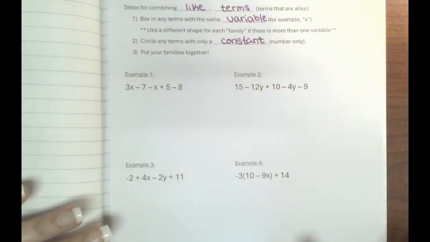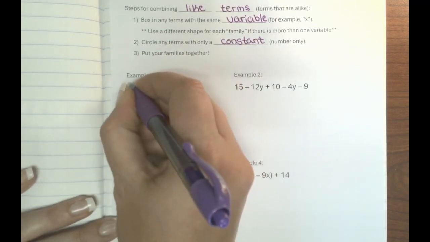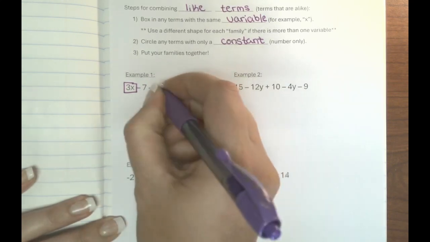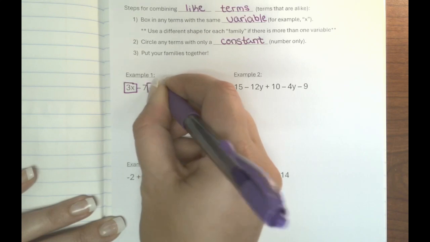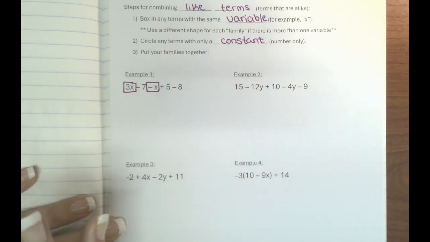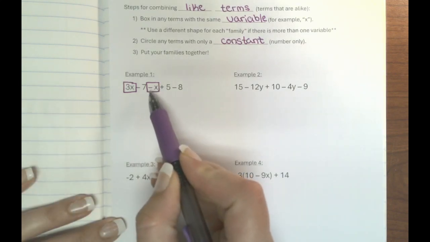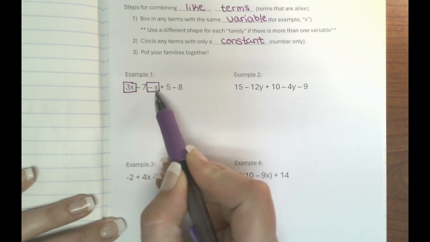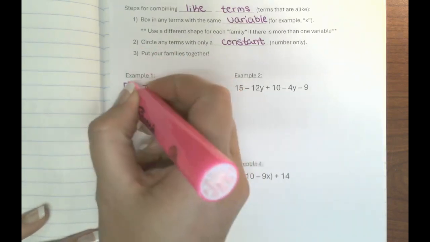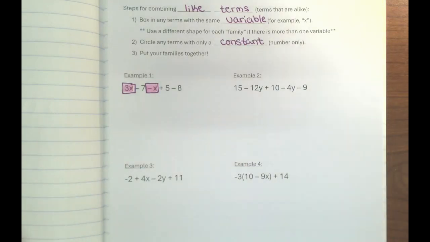So example 1, I'm going to box in my terms that have my X. I would box in the 3X. When I box in the X here, I'm also going to box in that minus sign with it, and we're going to treat it as a negative sign. Subtraction and negatives, remember, go hand in hand. When we're boxing in our terms, if there is an operation sign in front of it, like addition or subtraction, we're going to box it in as part of that term. I'm also going to highlight here because I like to color code things. I think it makes it a lot easier to spot the different groupings or families.